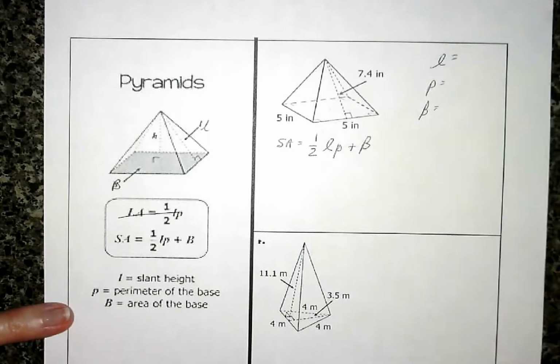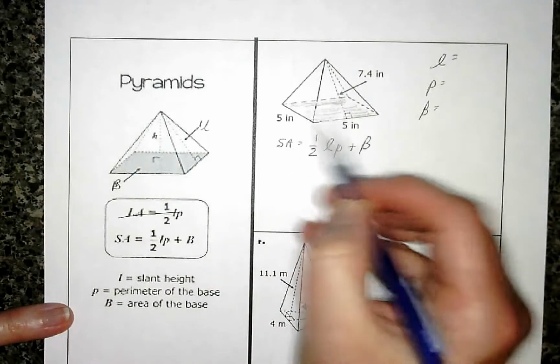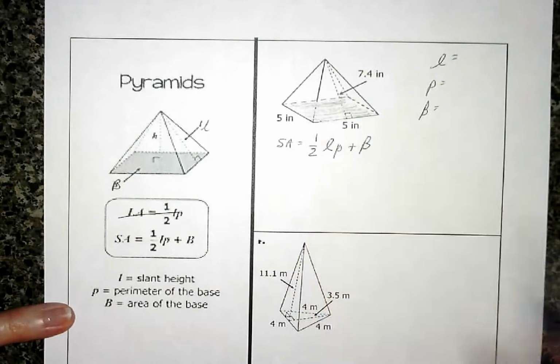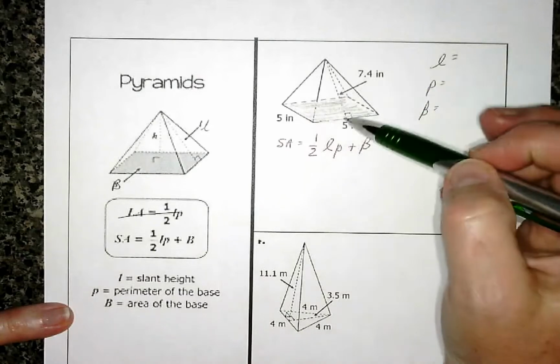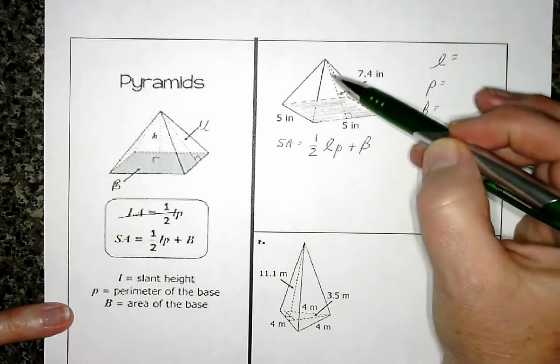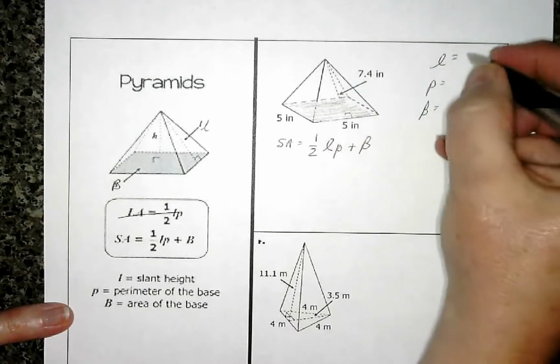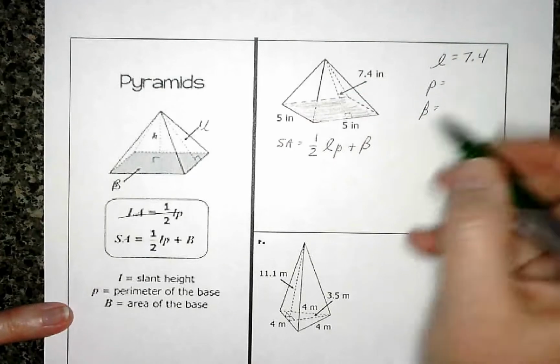When I look at my picture, I can recognize that this is the base. It is a square, and the sides of that square are 5. I also recognize that this 7.4 is going down the face, which is called the slant height. So the slant height is 7.4.